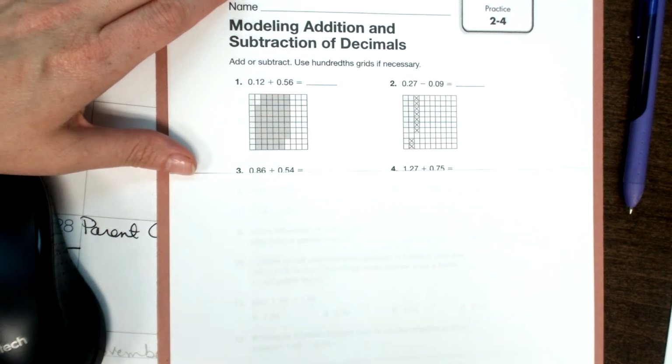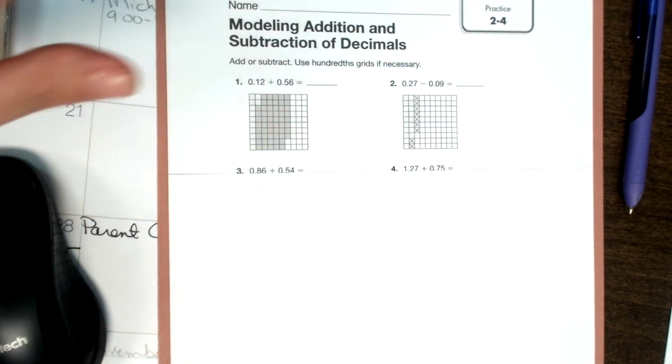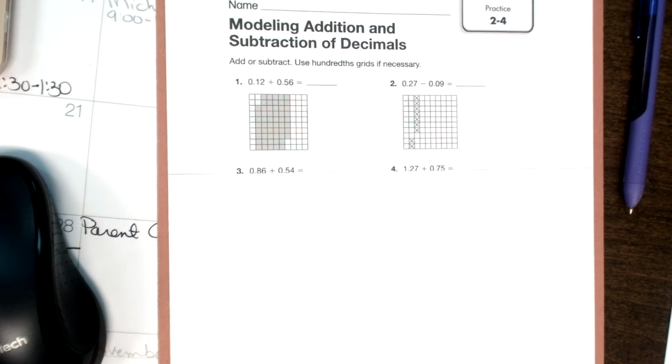Hey kiddos, I am going to be doing how to use models to add and subtract decimals. This is grade 5 of the Envision textbook. We are on topic 2, lesson 4, and the essential question is how do you add decimals using grids?